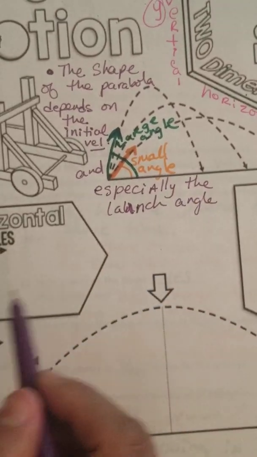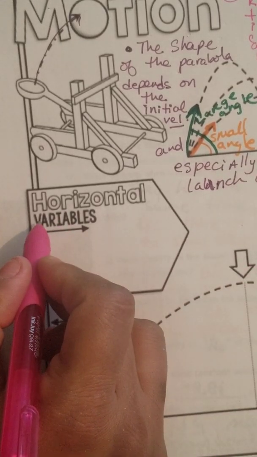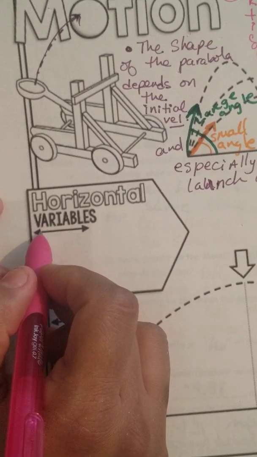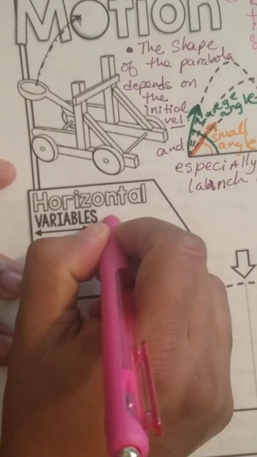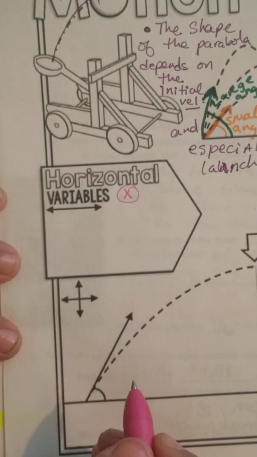So let's go ahead and talk about the variables. We talked about it earlier in our notes. Again, we're just going to talk about it some more. We have our horizontal variable. Horizontal is going to be the X component. Okay, and I'm going to put right here X component on our graph.